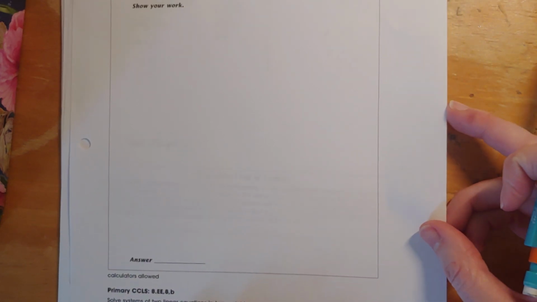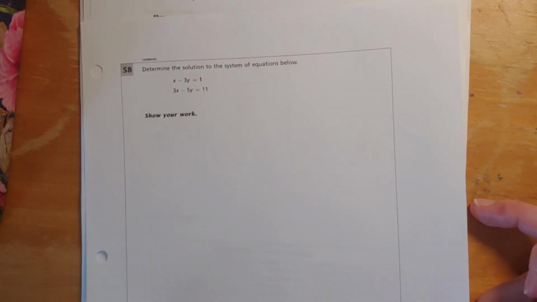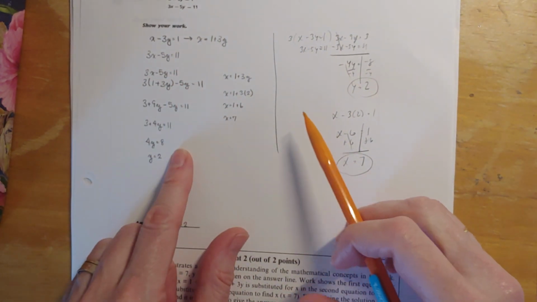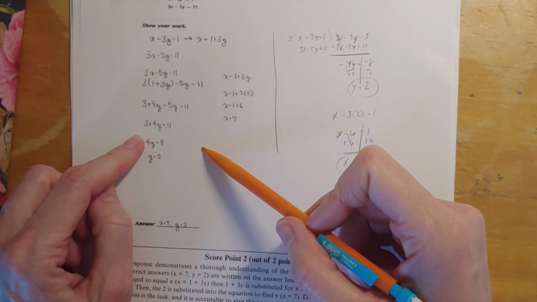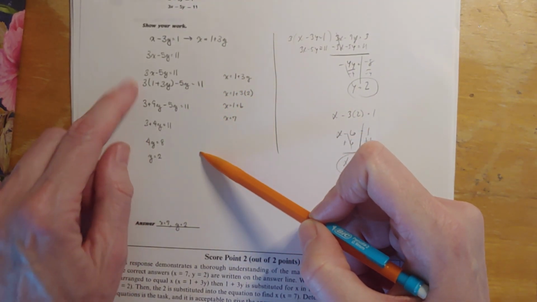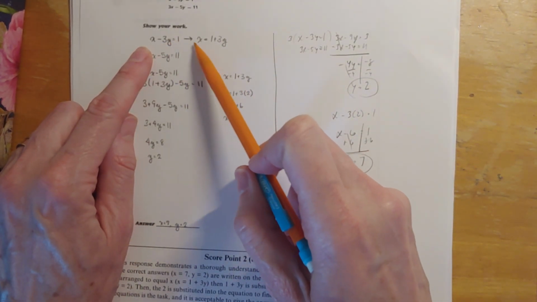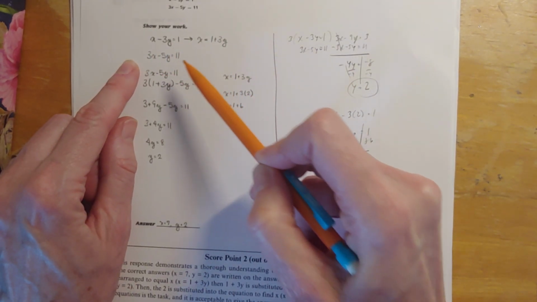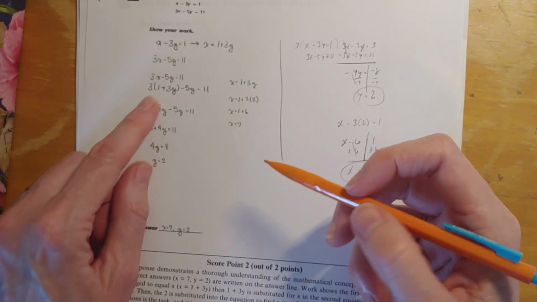I think we did this one. I don't remember if we did 58. Determine the solution for 58. Here's two ways of doing it. This person, I didn't do this one. This was my sample answer. They did it by substitution. They rewrote this equation to solve for x, and then substituted it in here.